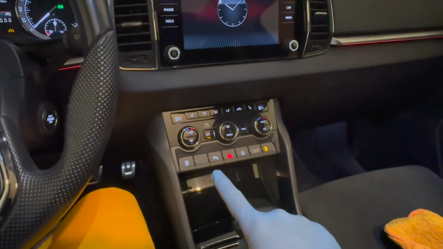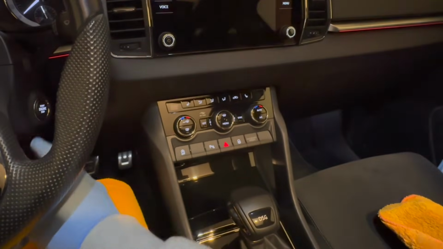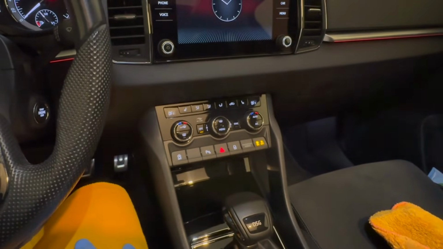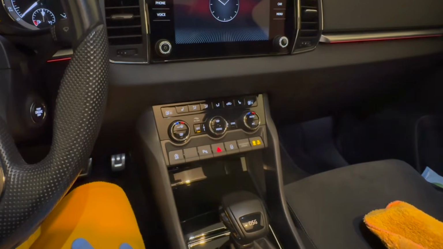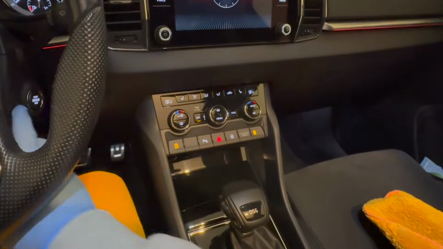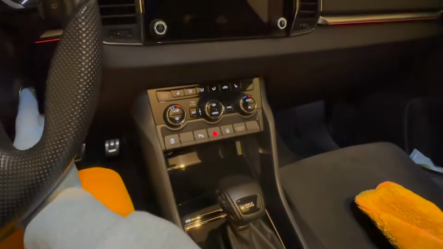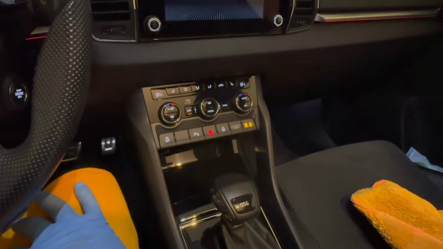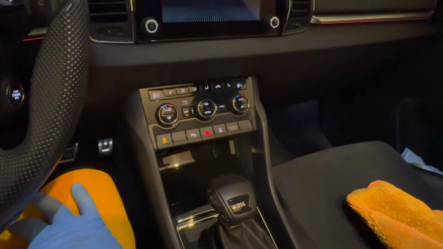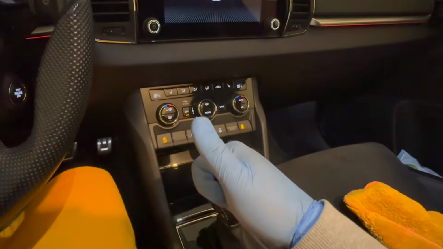The module has a memory and remembers the last used value, so we need to tell it which settings to use as default. If I deactivate the start-stop and turn the engine off, the module will remember my selection, and after turning on the engine once again, it automatically deactivates the system. Perfect.